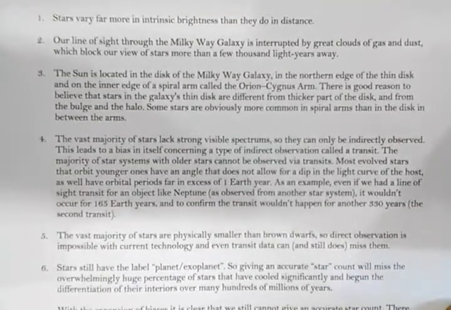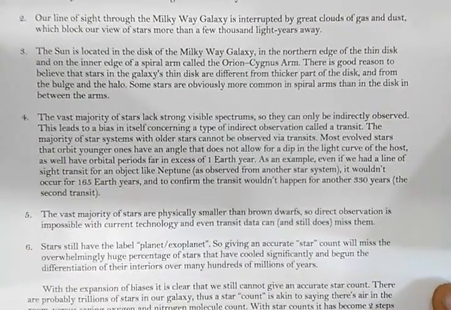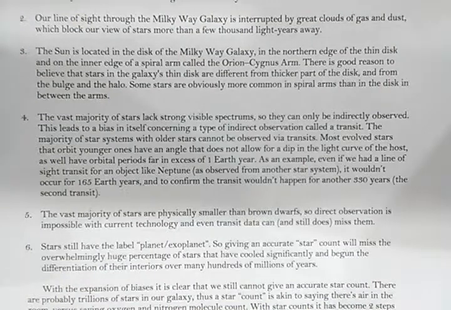And then on to the three more that I added. I have here: the vast majority of stars lack strong visible spectrums, so they can only be indirectly observed. And I'll read this out to you because this is very important to understand. This leads to a bias in itself concerning a type of indirect observation called a transit. Everybody knows about the transits.